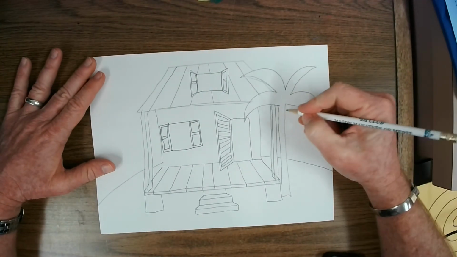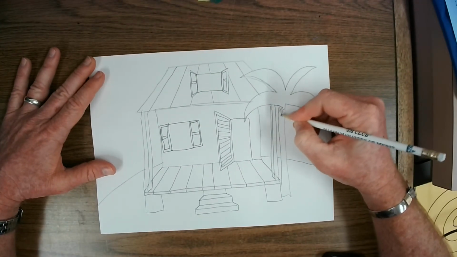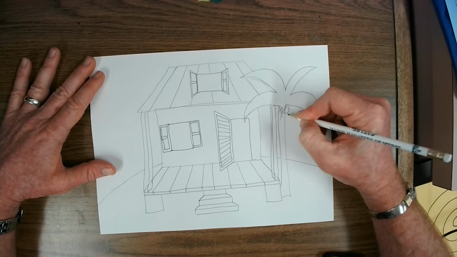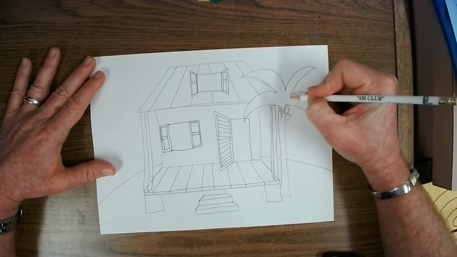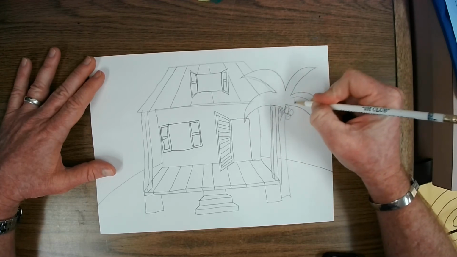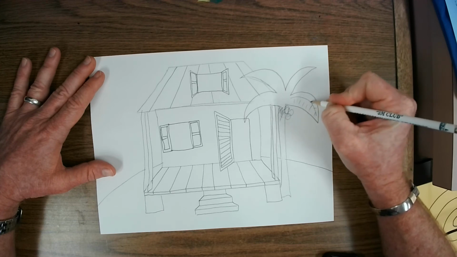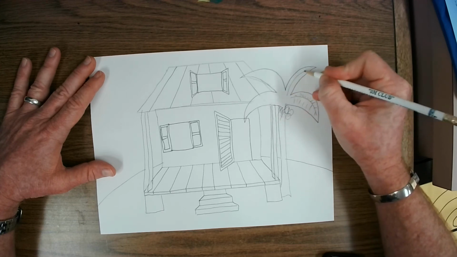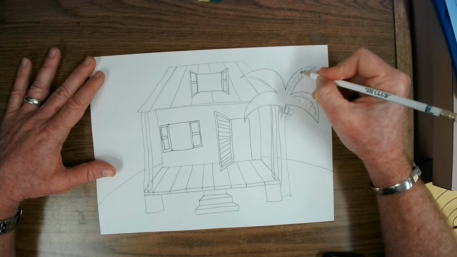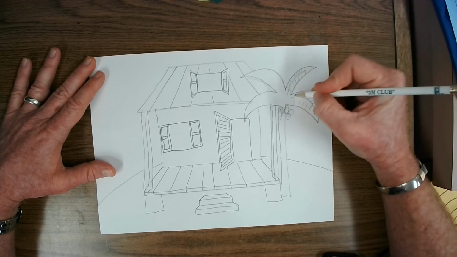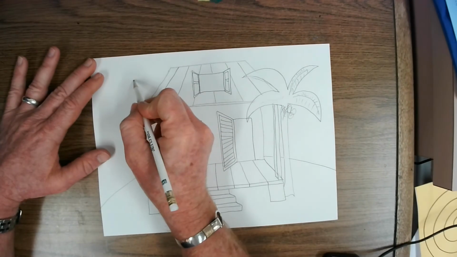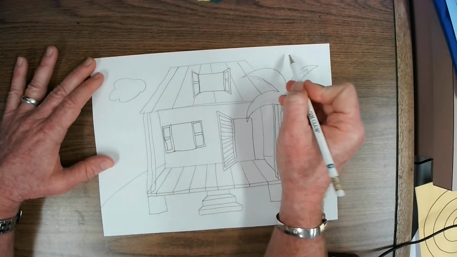And we can add some other details. Let's see. Put some coconuts on here. And I can put some little lines going down so it looks like palm fronds if you wanted. You can do these in a variety of different ways. Alright, and then we can put some clouds up here in the sky to add some final little details.